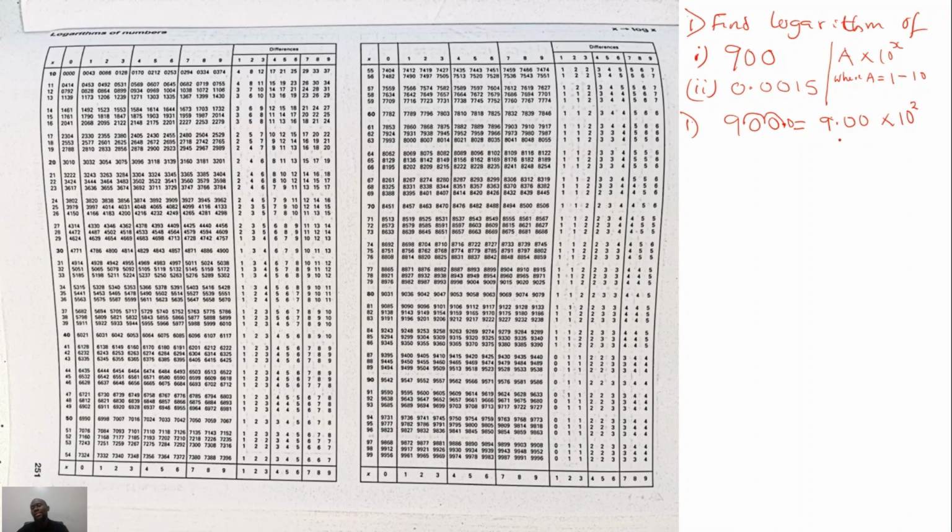Having expressed the number in standard form, the next thing to do is to find the logarithm of the number by checking it in the logarithm table. If you look at the logarithm table, we have columns and we have rows. You go to the first column where they write x here. You look at the first two numbers in the standard form that you expressed, which is 90. So you go to 90. The 90 is here.